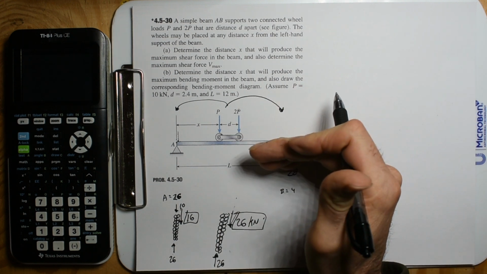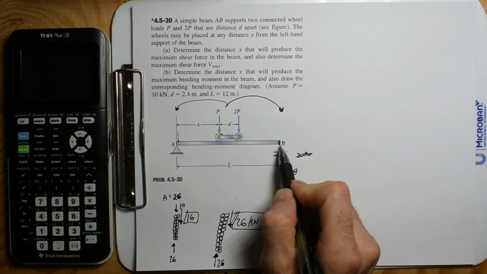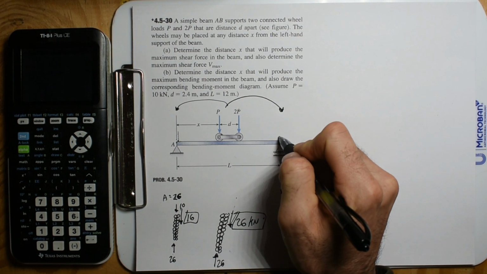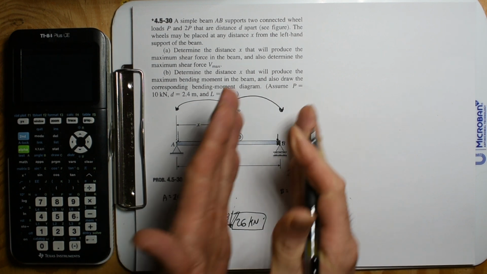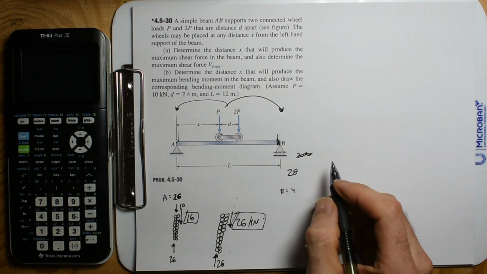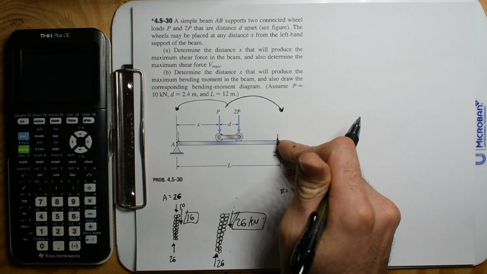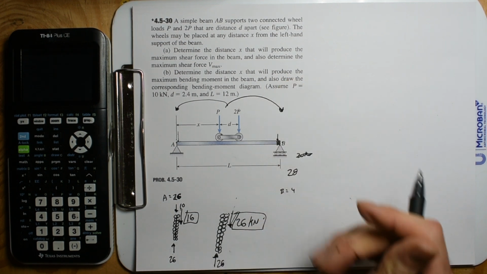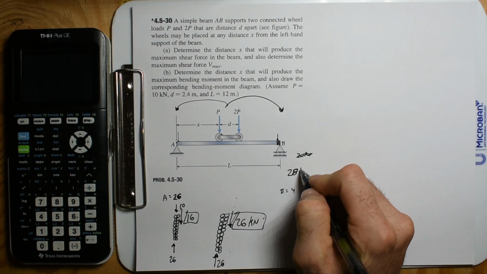You're just scrunching those molecules down. But what we're trying to say is that there's a row of molecules here, and 2P is acting on the next row, so these molecules are getting sheared. There's going to be no distance. Technically, it will be over B, but just slightly. And so far we're up to 28 kilonewtons as the biggest.